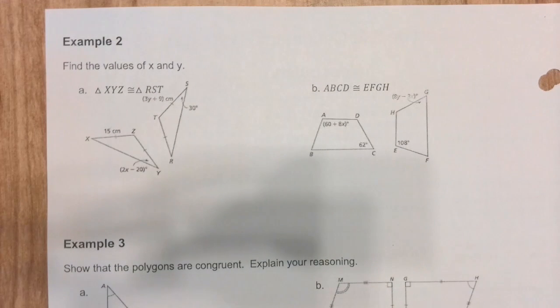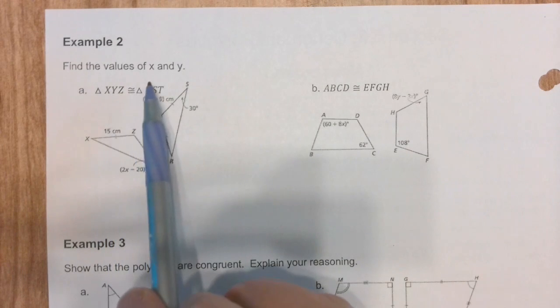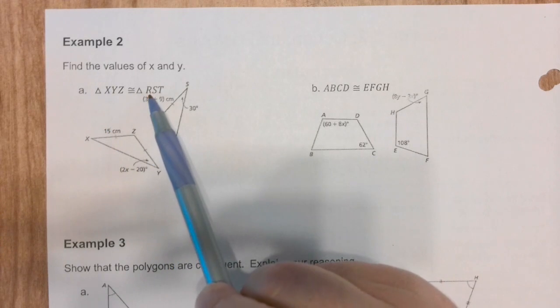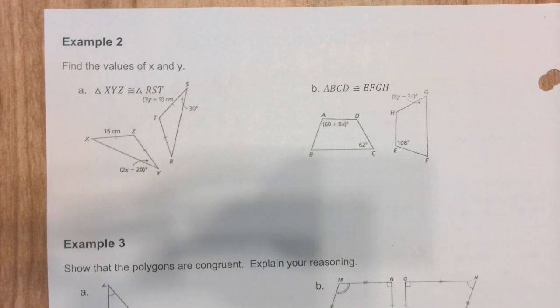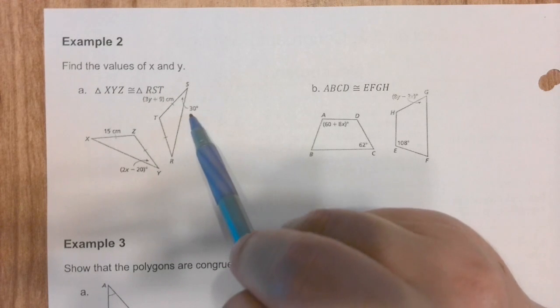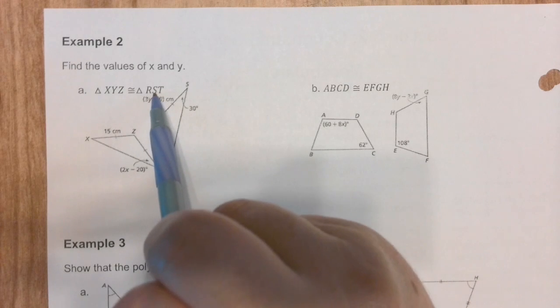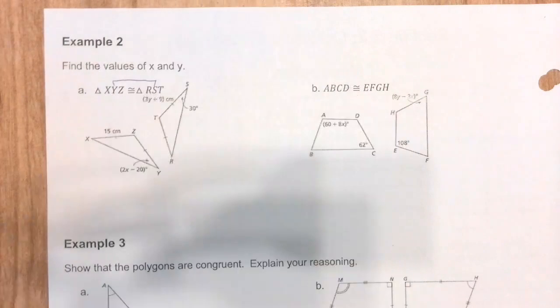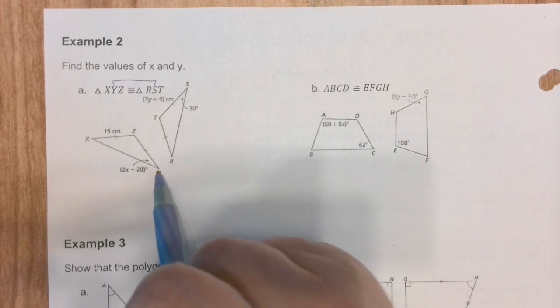Example 2, find the values of x and y. So looking at this, triangle XYZ is congruent to triangle RST. And let's see what we have. Right here, the congruency statement tells you how these match up. X and R, because they both come first, they have the same measurements. So like here, I know angle S is 30. S is the middle one. So that means angle Y, see how they're both in the middle, Y is also 30.